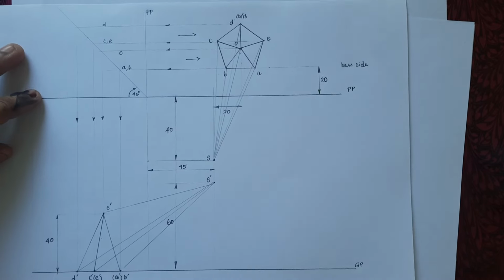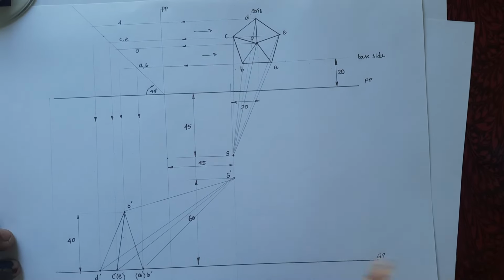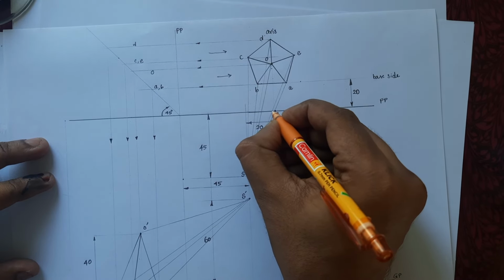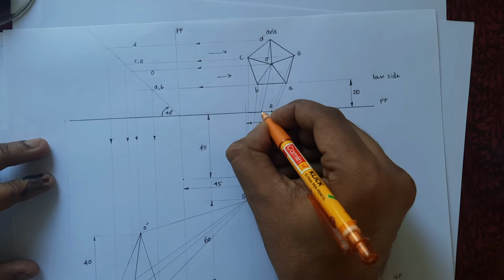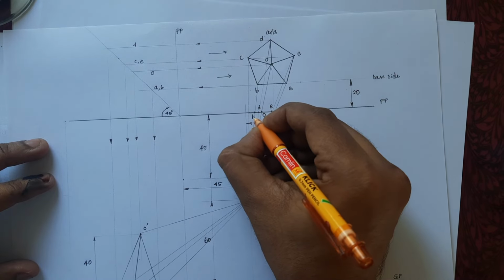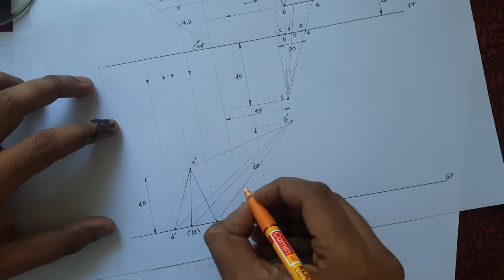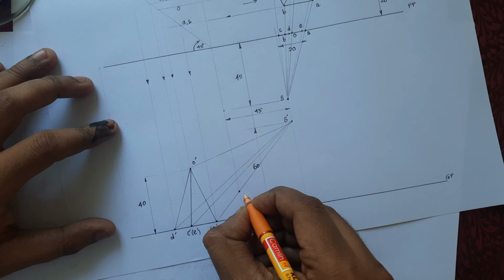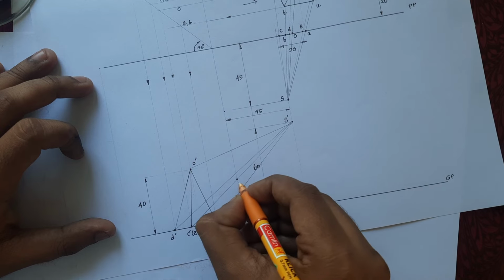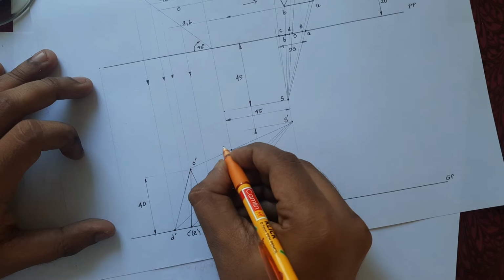Yeah, clear. Now I have completed the rays from all the corners to the particular station point. So we can name it here. This is the ray from A, this is the ray from E, this is the ray from O, this is the ray from D, this is the ray from B, this is the ray from C. And similarly, this is the ray from A comma B, this is the ray from C comma E, this is the ray from D.